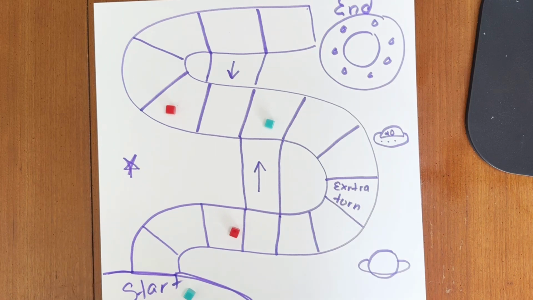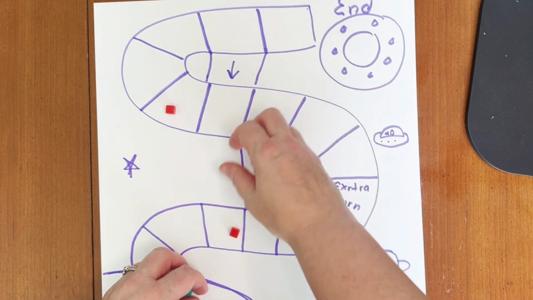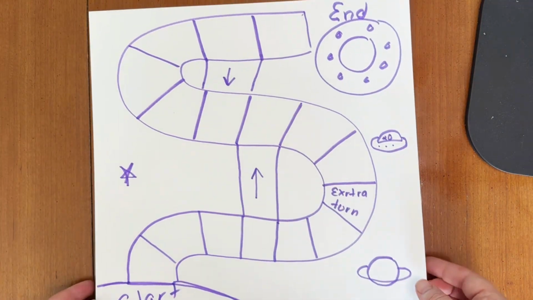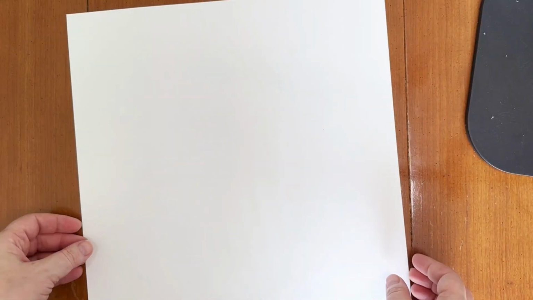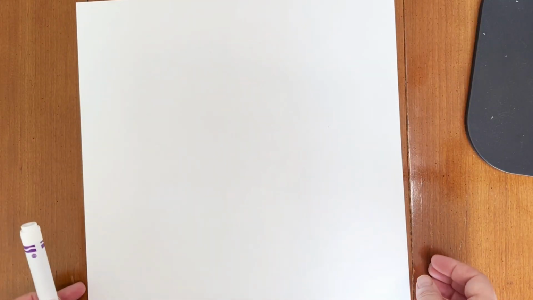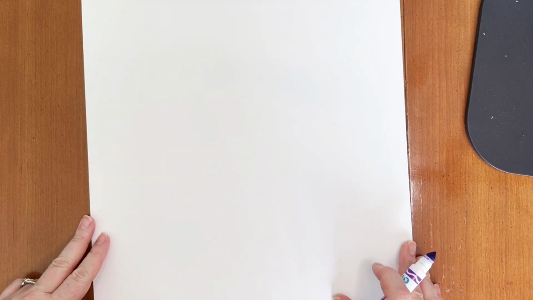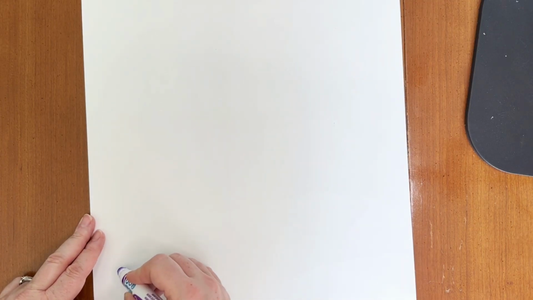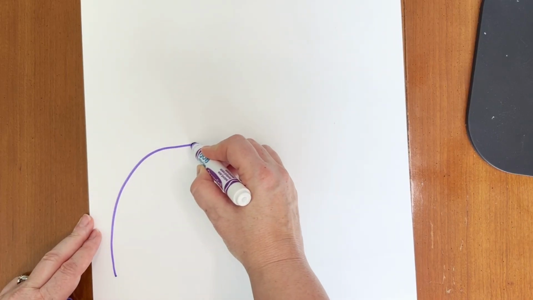What else could we do to make this game more interesting? We could have more than one path to choose from. Let's start on a different board. I'm just going to flip this one over. We're just using this for an idea. Maybe our board would give us choices on which direction to go. Maybe we have more than one path.